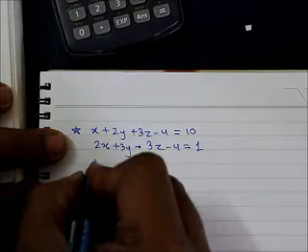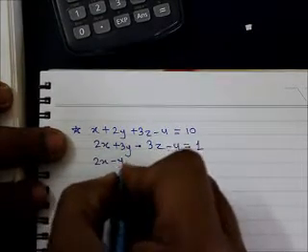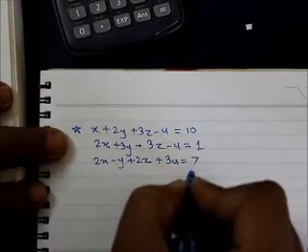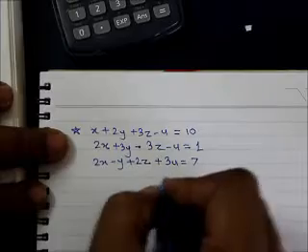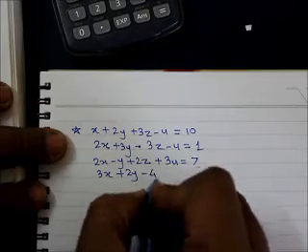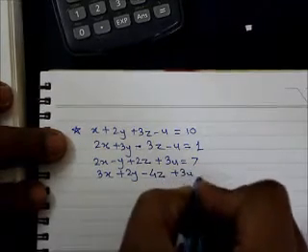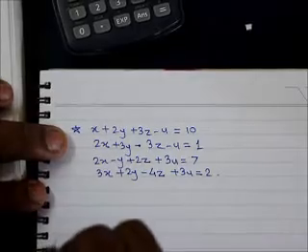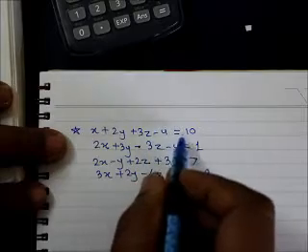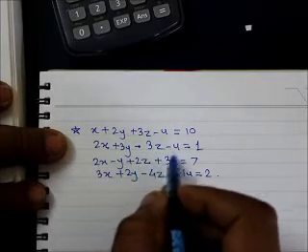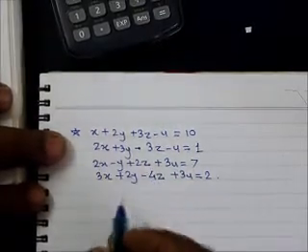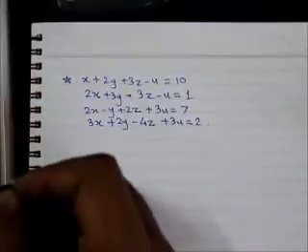2x minus y plus 2z plus 3u is equal to 7, and 3x plus 2y minus 4z plus 3u is equal to 2. Alright, let me just check this. x plus 2y plus 3z minus u is equal to 10. 2x plus 3y minus 3z minus u is equal to 1. 2x minus y plus 2z plus 3u is equal to 7. That's correct. Now we have the 4 equations.